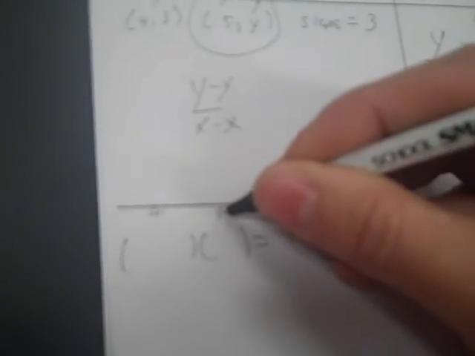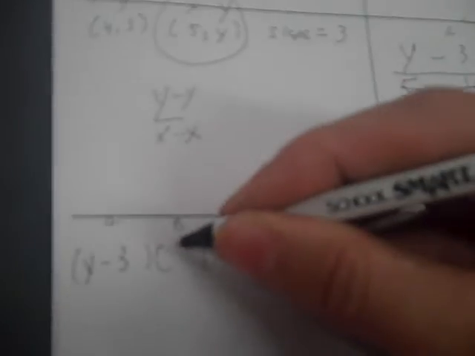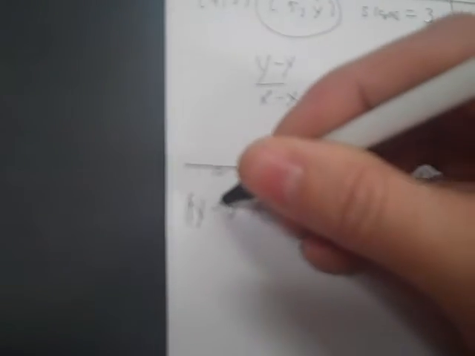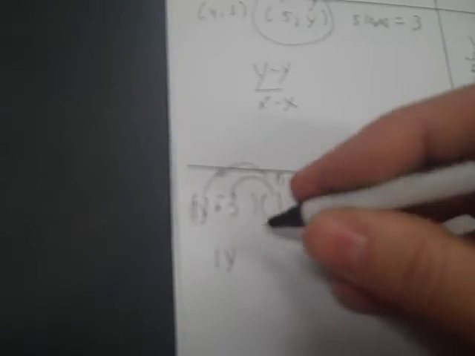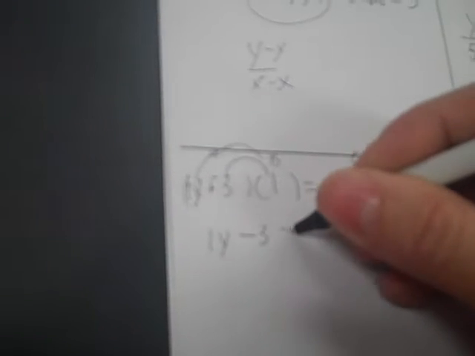So A times B equals C times D. So A is going to be y minus 3, and B is 1. C is 3, D is 1. Over here, may put a 1 in front, make it plus negative, and then distribute your 1. So 1 times 1y is 1y, and then 1 times -3 is -3, so that's the same as minus 3.